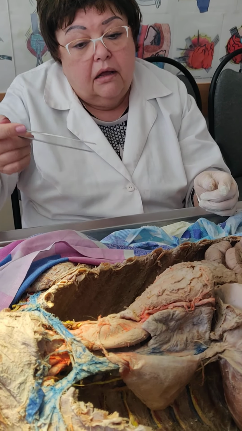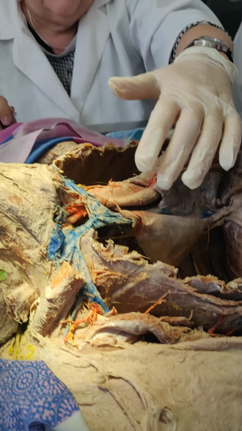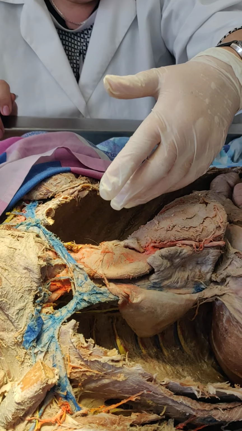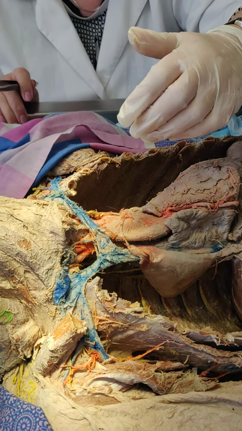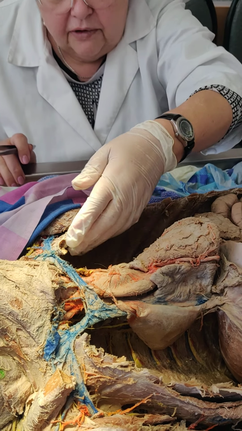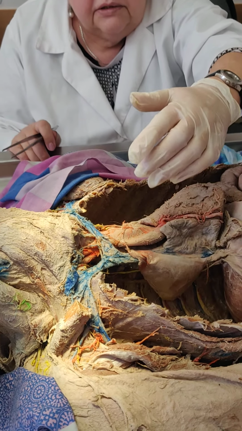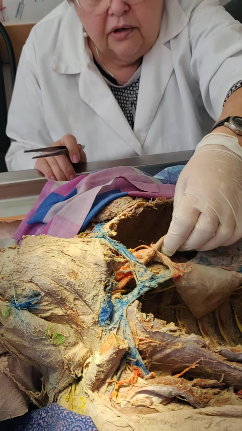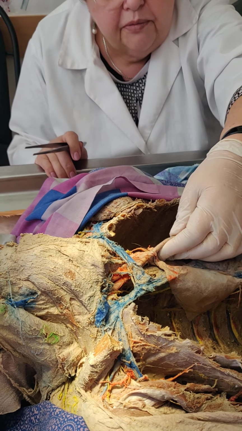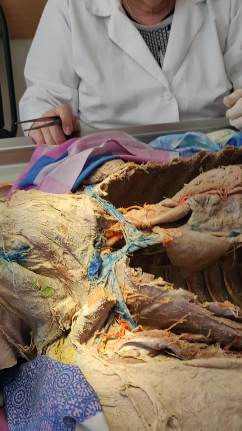Right. It will be pleural, yes, pleural. Then to the left, it will be the ascending aorta. So it's the topography, yes.